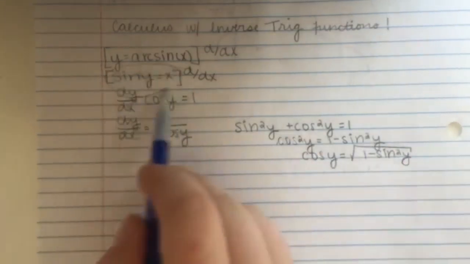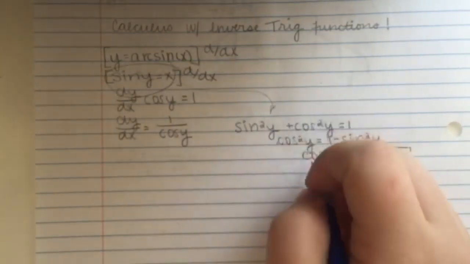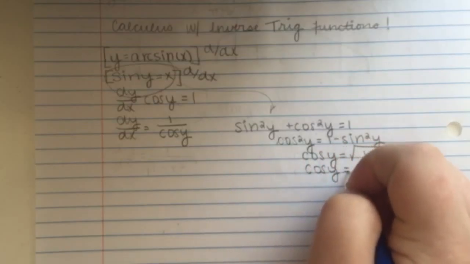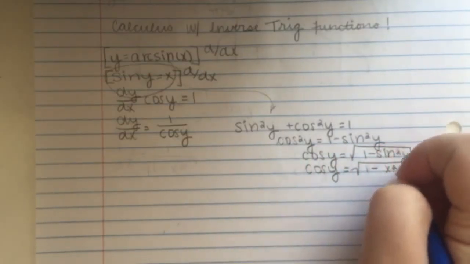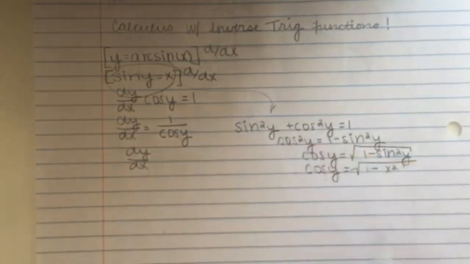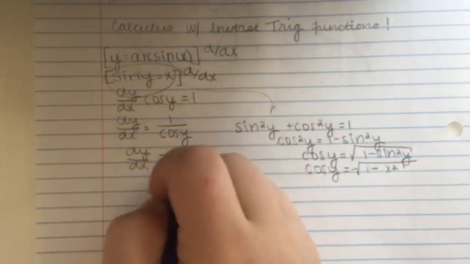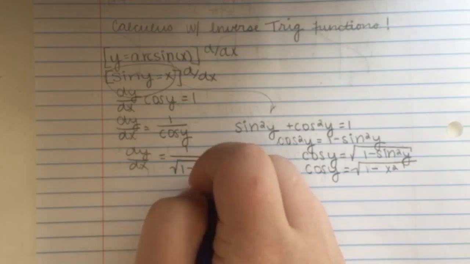Applying this original formula, you get that cosine y is just the square root of 1 minus x squared, from when we said sine y equals x. So then you know that dy/dx of arcsine of x equals 1 over the square root of 1 minus x squared.